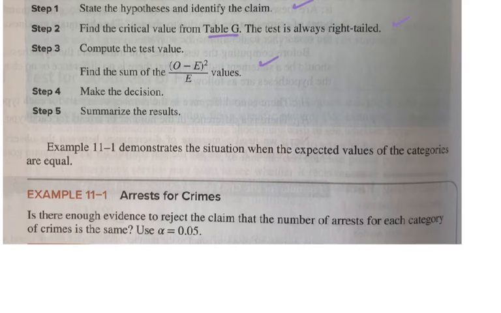The way that we do this is chi-squared is equal to the sum of all of the observed values minus their expected value, whole thing squared, all divided by E. So we take all of these values and add them all up. Then we will make the decision and summarize the results.